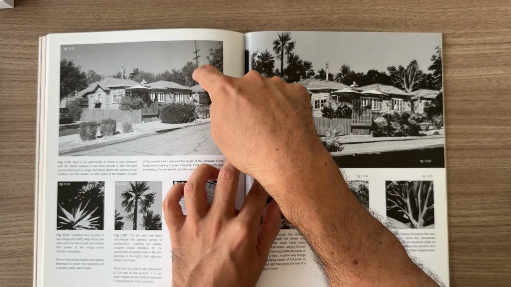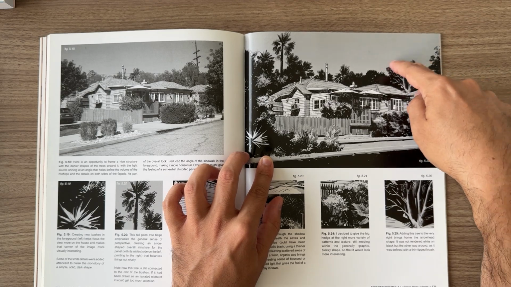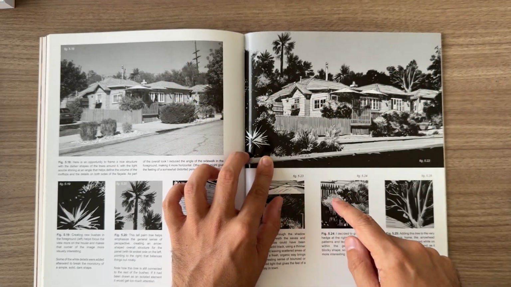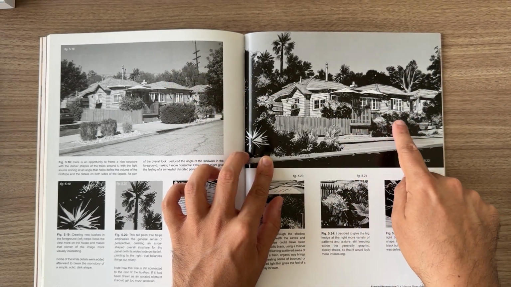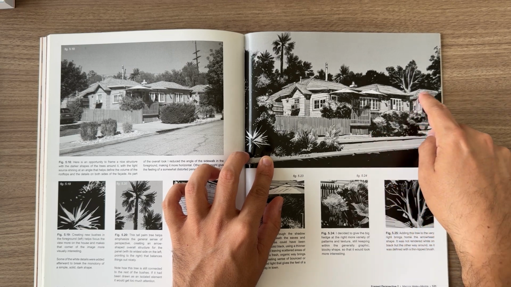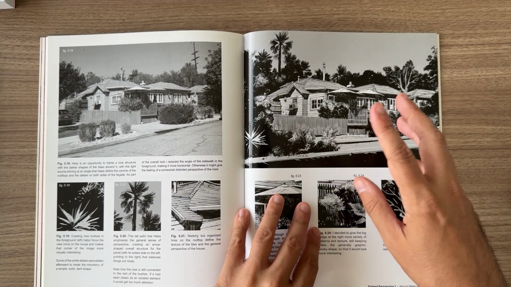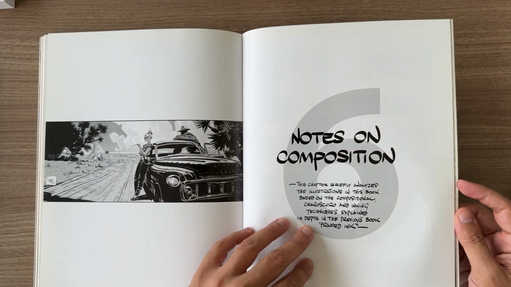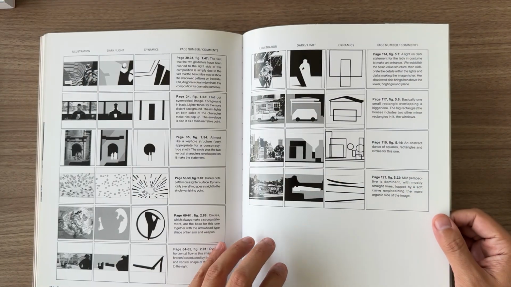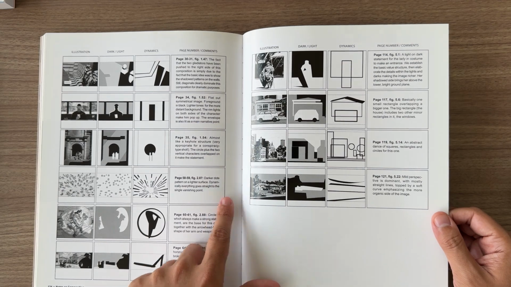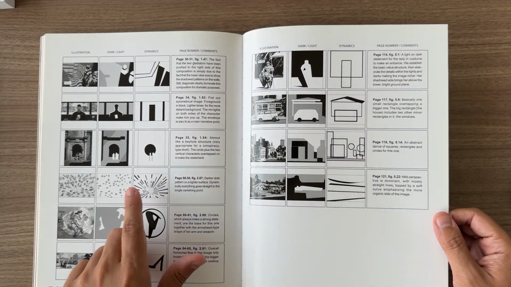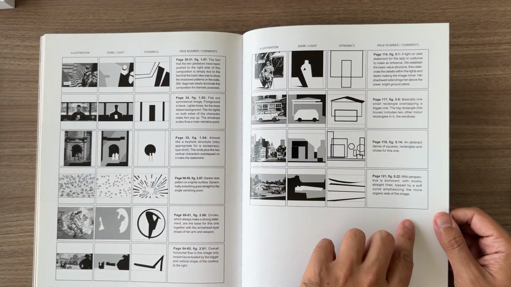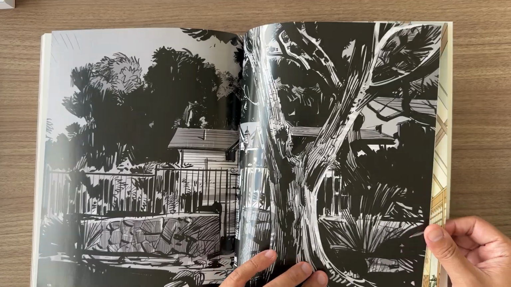Got rid of the electric pole here, changed the tree in here, changed some of the details so that you have a better overall read of the image. This is so good. And last but not least, notes on composition, some of the images that we've seen throughout, and the thought process behind composing them.